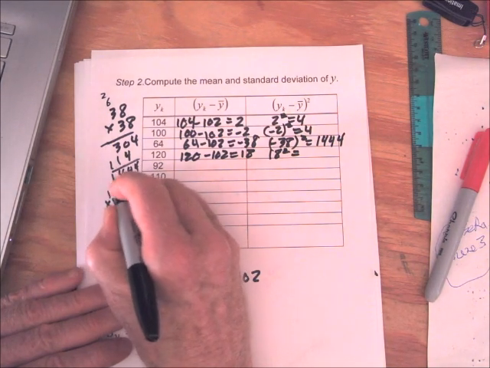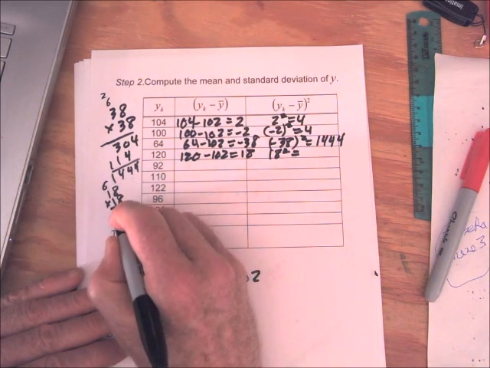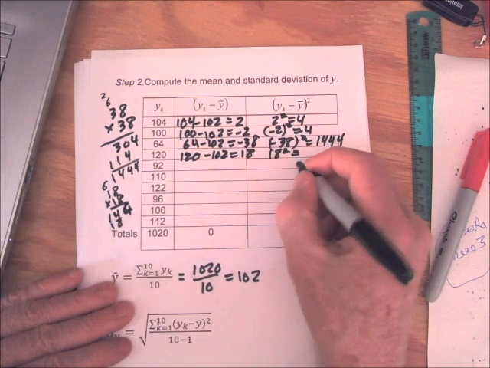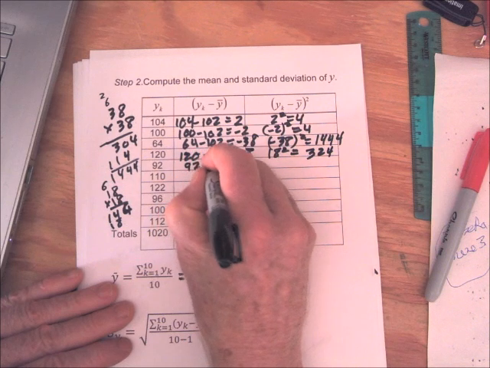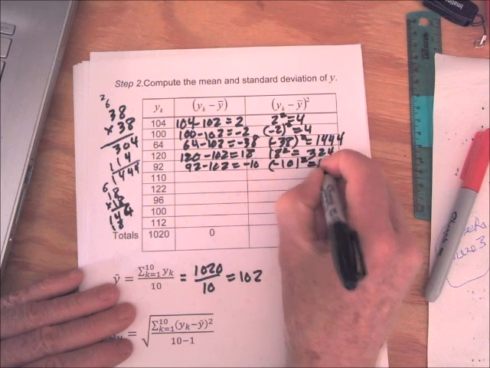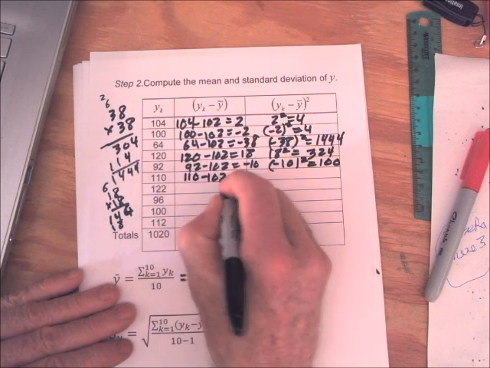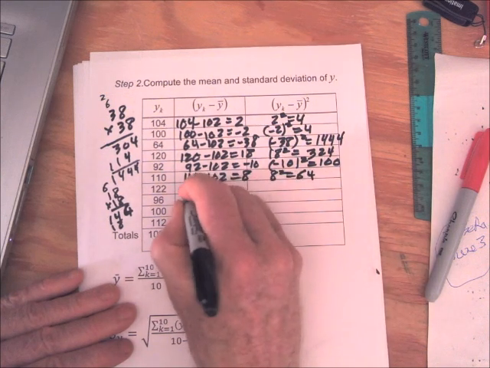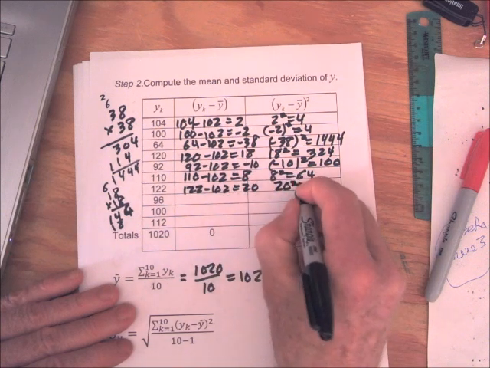64. 6. 1 times 8, 8. 14, 18. 324. 92 minus 102, -10. -10 squared is 100. 110 minus 102 is 8. 8 squared is 64. 122 minus 102 is 20. 20 squared is 400.